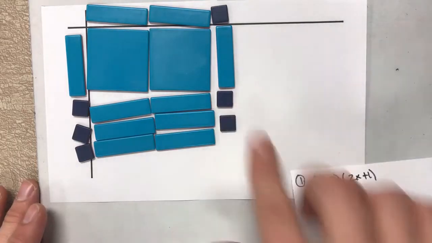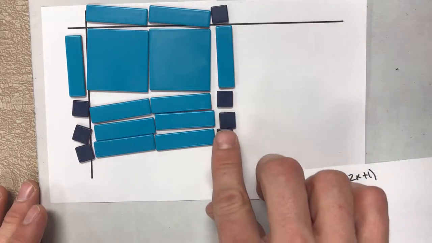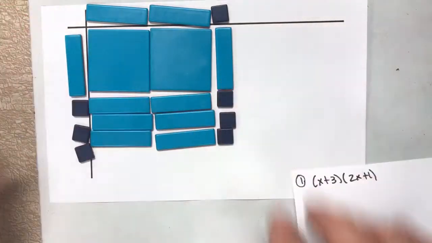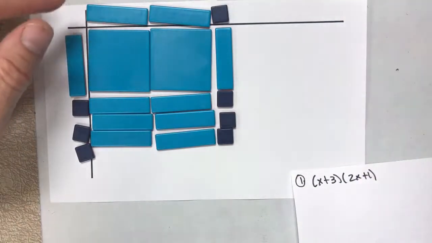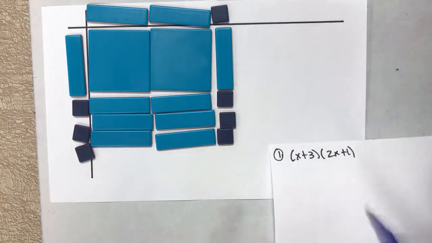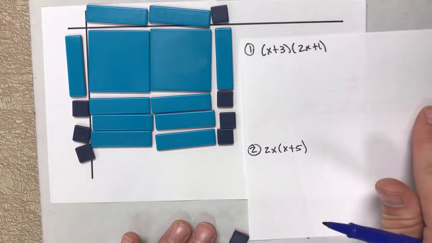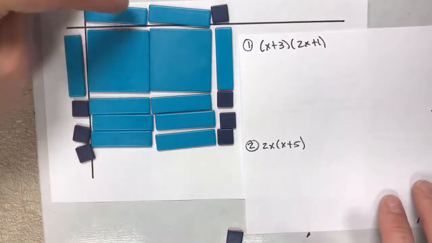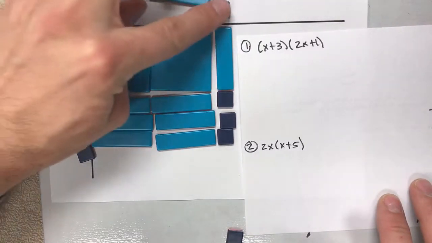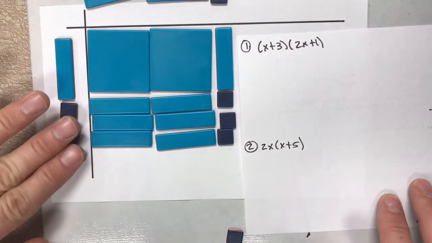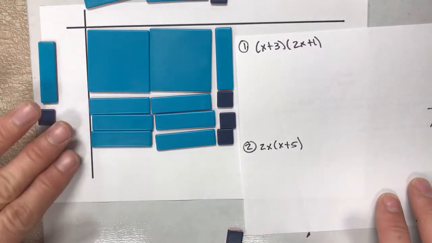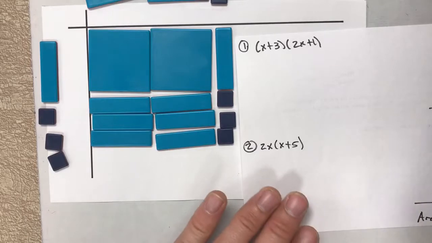So we fill in and it looks like we need 3 1s. Now we've created our rectangle. What we wrote at the top of the t-square are just the dimensions for that x plus 3 times 2x plus 1. These dimensions are not a part of the rectangle. That's a key part of using your algebra tiles. They're not actually part of your rectangle, they're just the dimensions themselves.